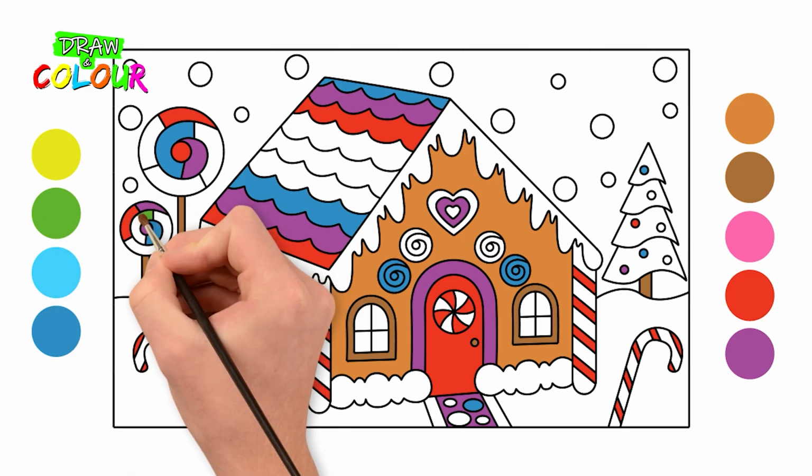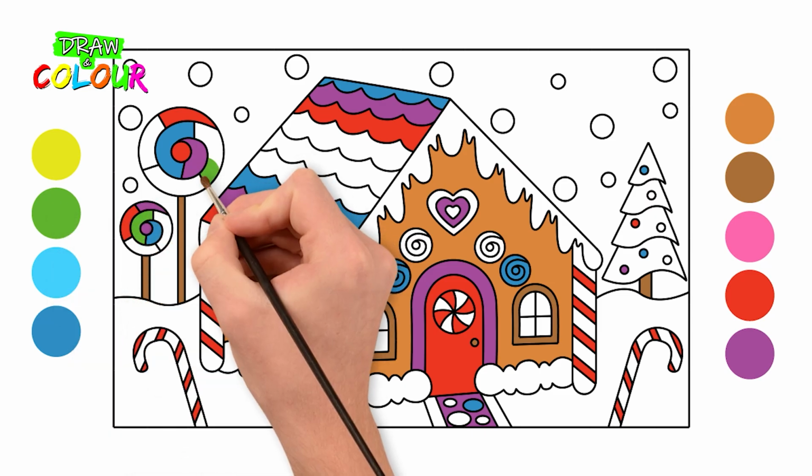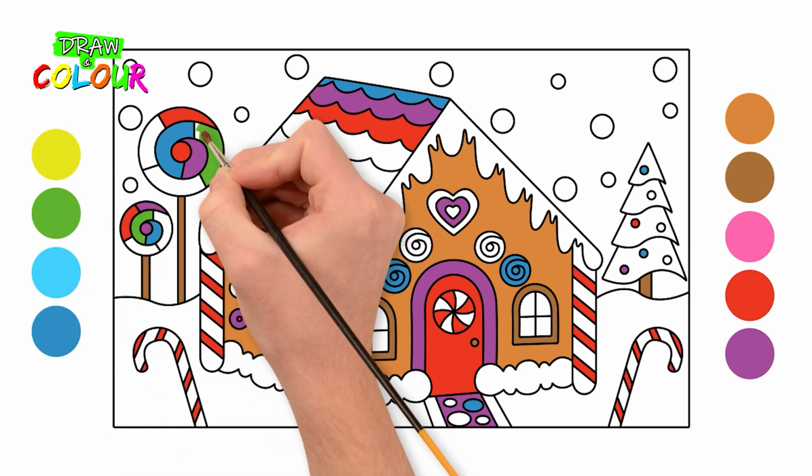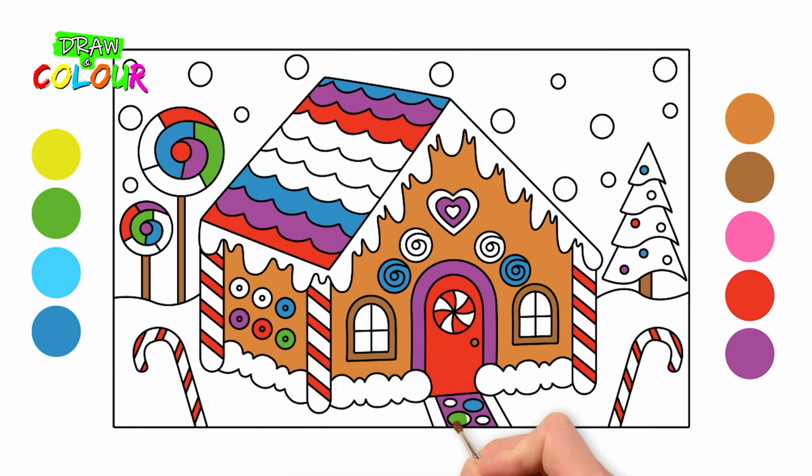Color the lollipop parts, a round candy, an oval, 2 spiral candies on the wall, a roof band, and the twig with green.